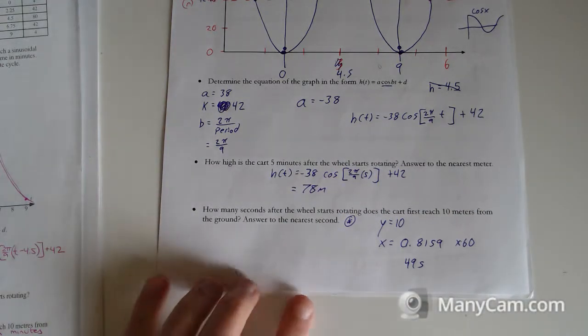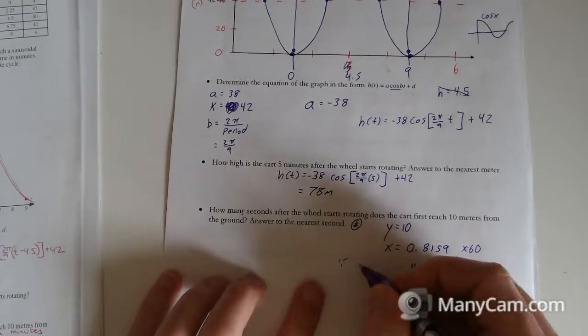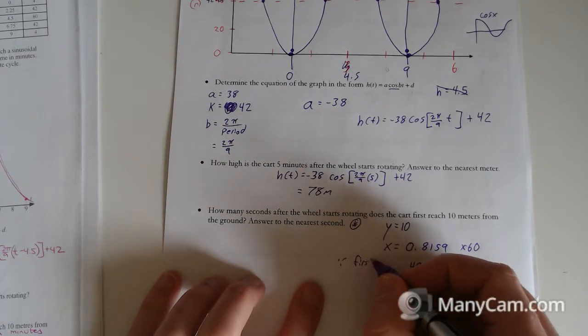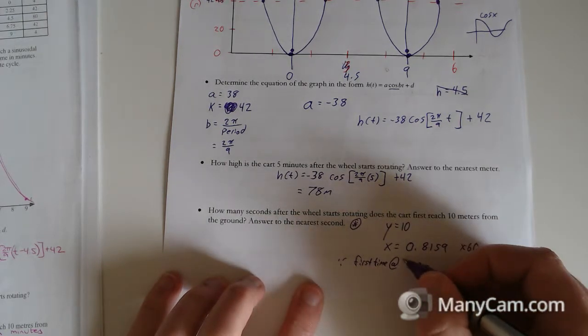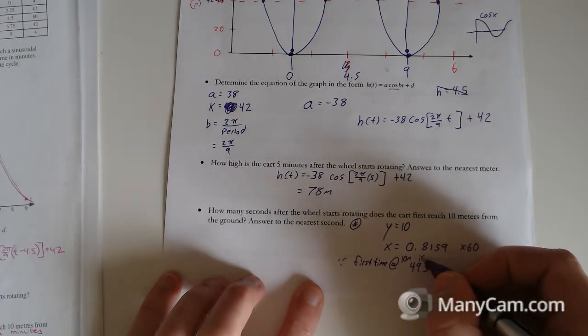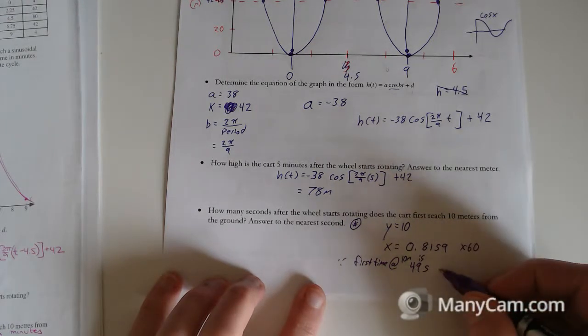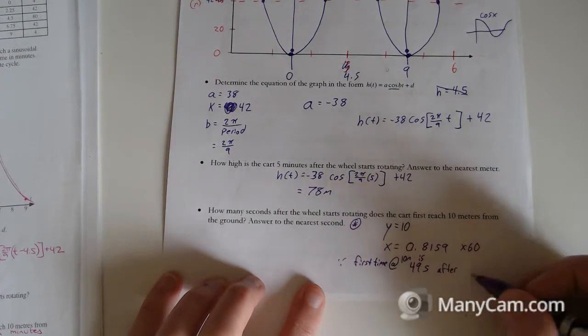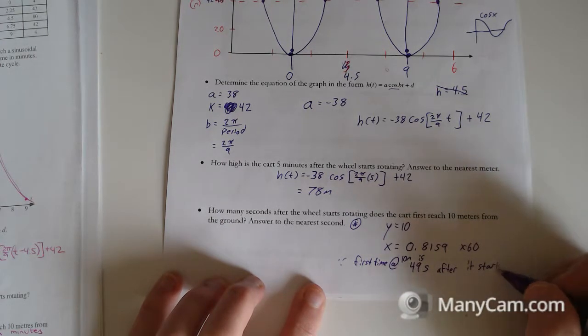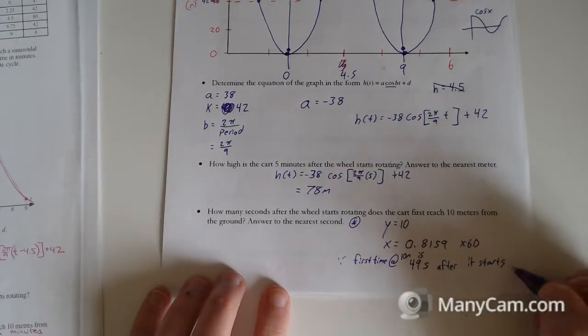And we do a little sentence. So therefore, the first time at 10 meters is 49 seconds after it begins, after it starts. Good.